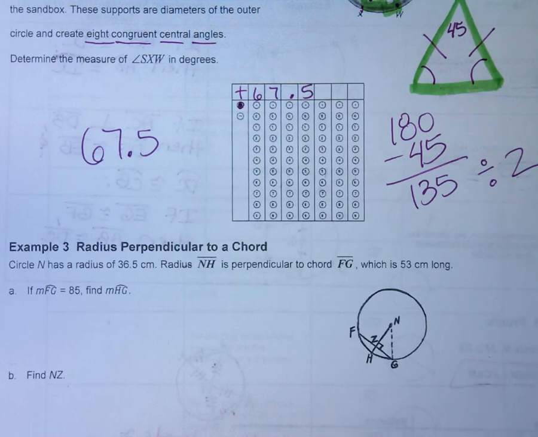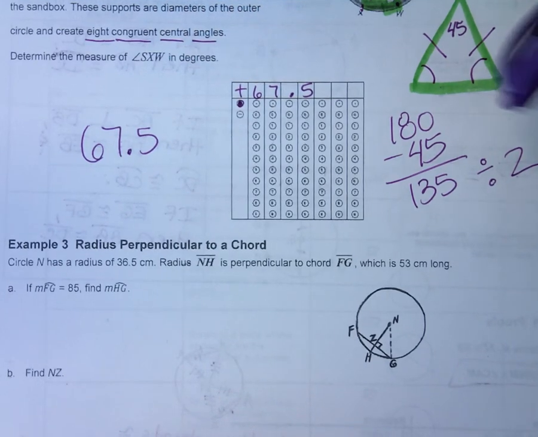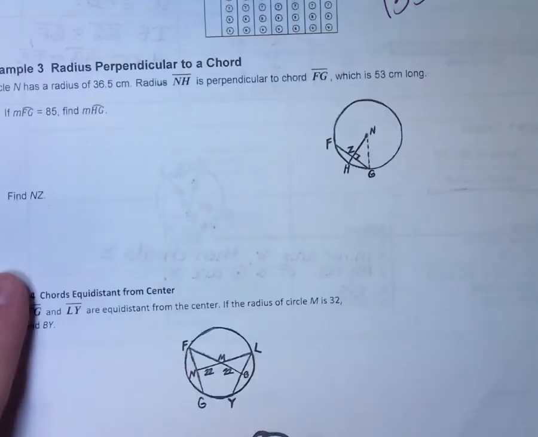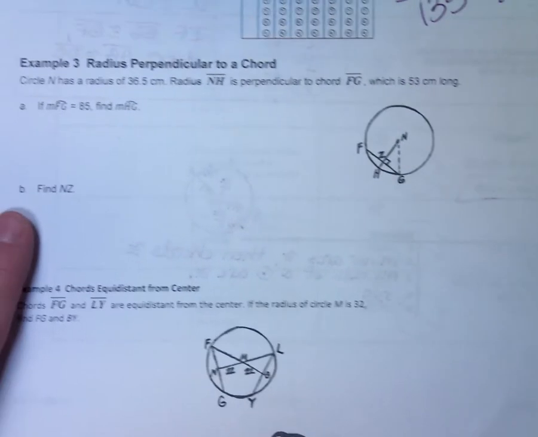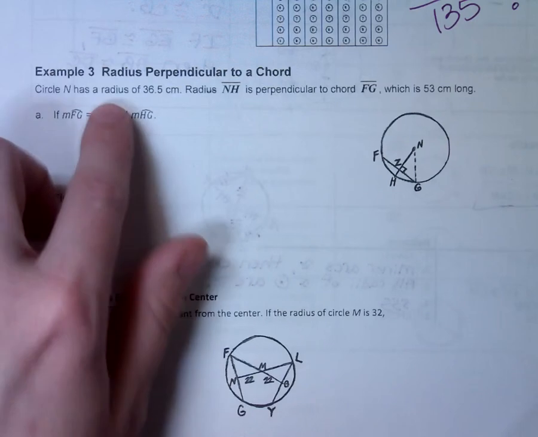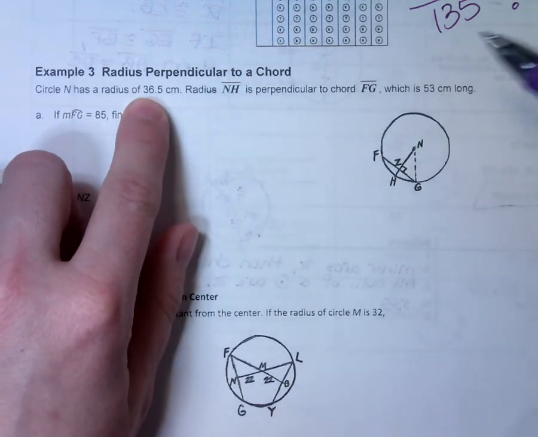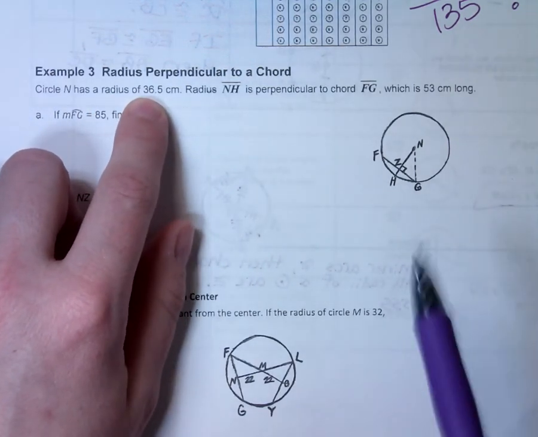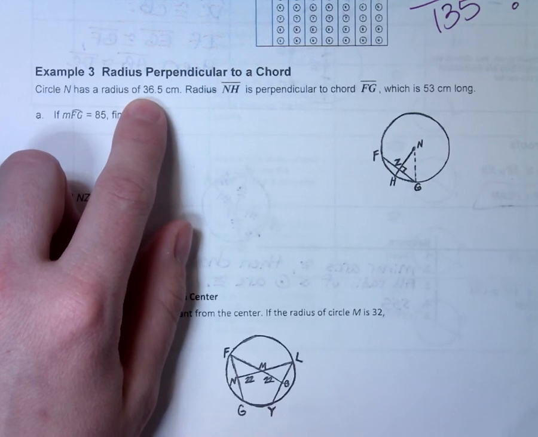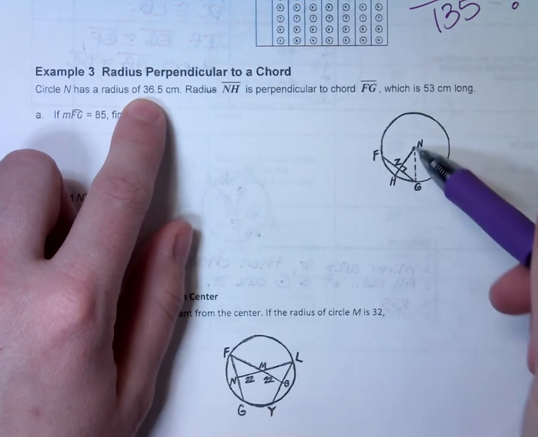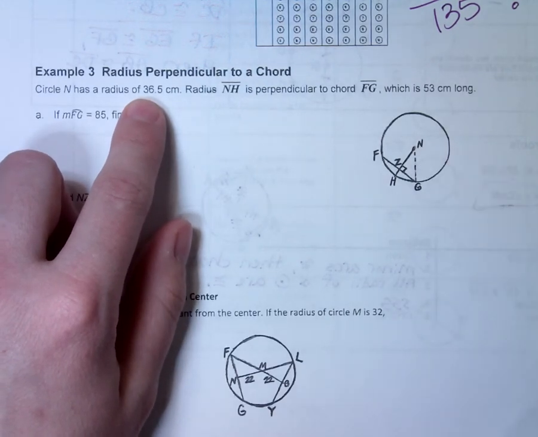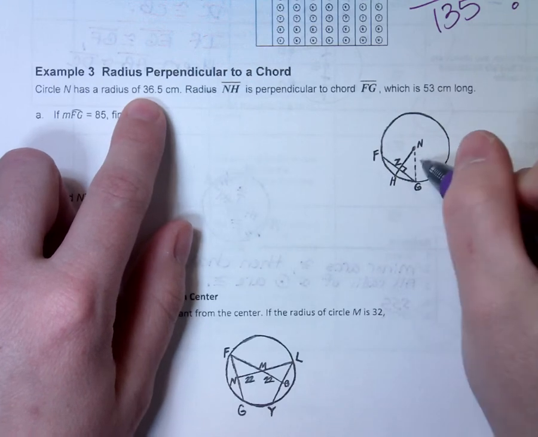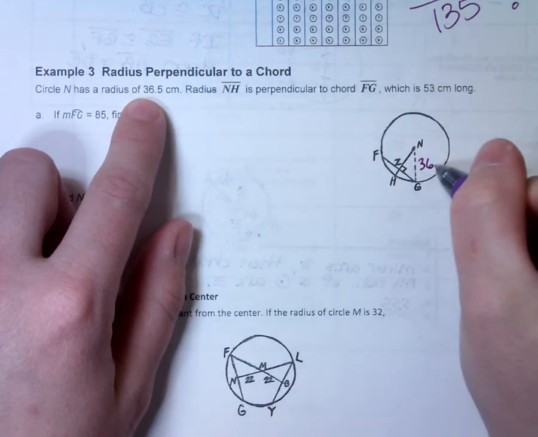Okay, so that takes us back to things that we've learned throughout the year. This next one is something that we learned today. It says circle N has a radius of 36.5. Where do you see a radius in this picture? HN is a radius. Anywhere else? NG is a radius. Okay, so those both will be 36.5.